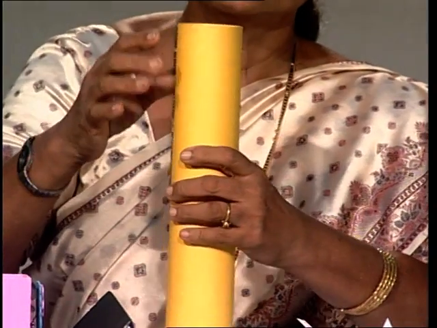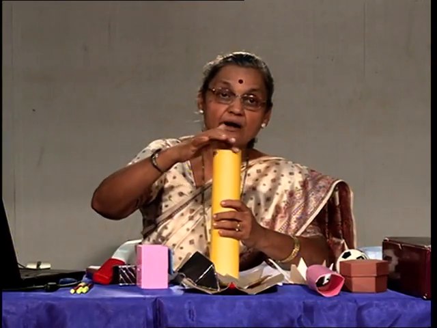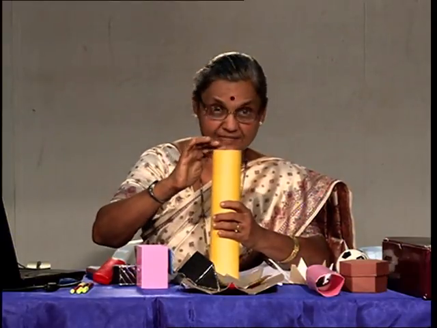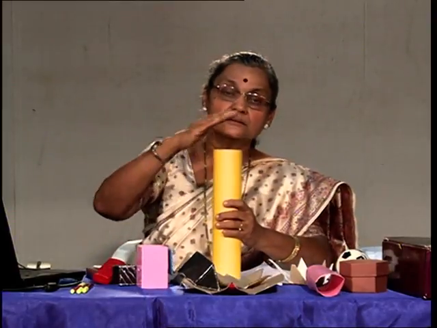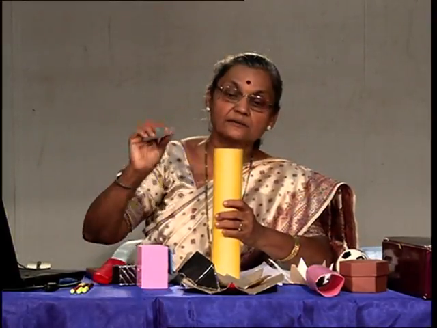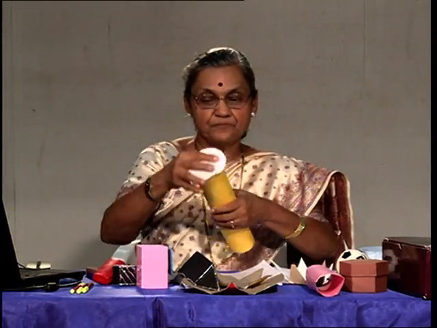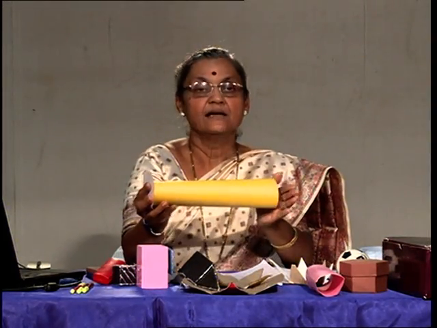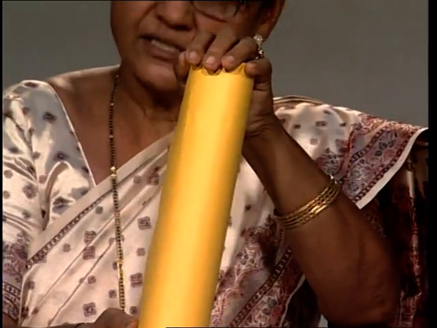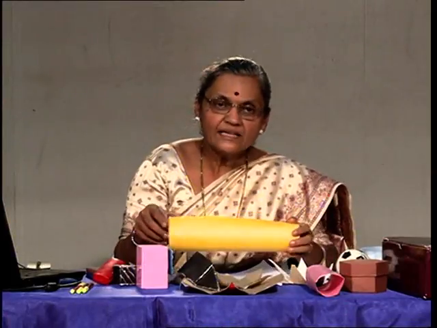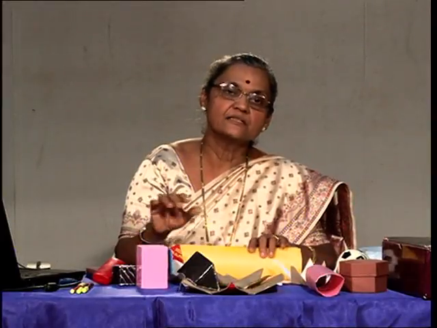But if you want to close it, then we have to look at the circular face. Firstly, we take the circular part, cut one circle and keep it here. If you take two circular faces at the ends, then you will say that this is a closed cylinder. All these activities we have introduced in the textbook. Those activities they should do in class, and they will enjoy it.